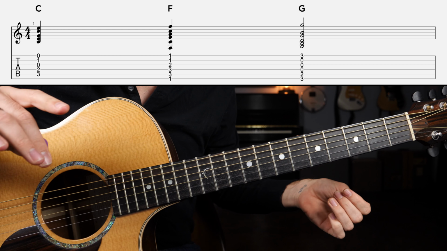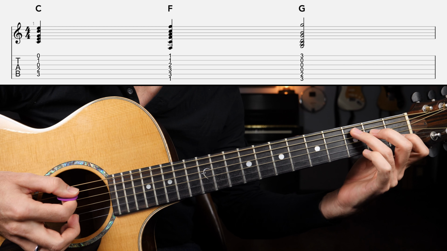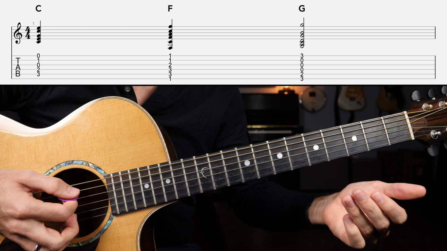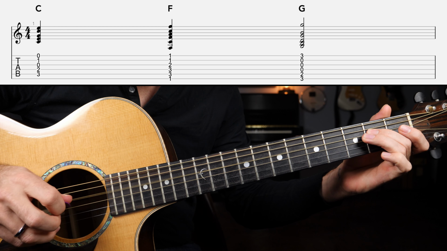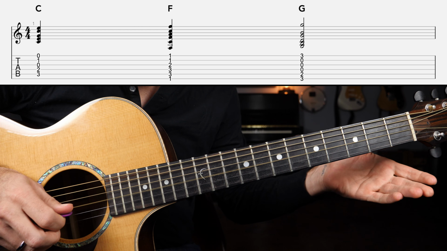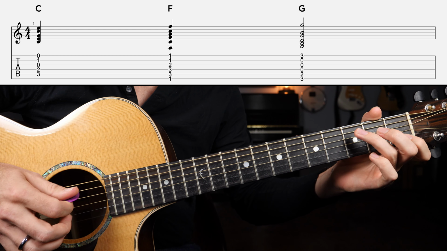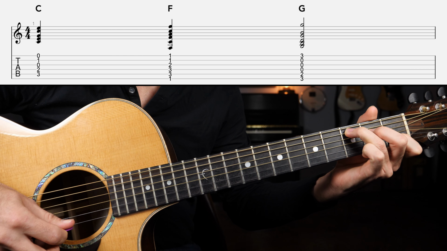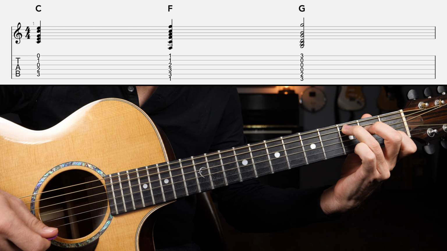Okay, so this is kind of square one for beginners. Most of you already know this. The C major chord in its C-shape position, also called the open position. We have 3rd fret A string, 2nd fret D string, open G, 1st fret B, and the open high E string. Okay, C major in its C-shaped position.